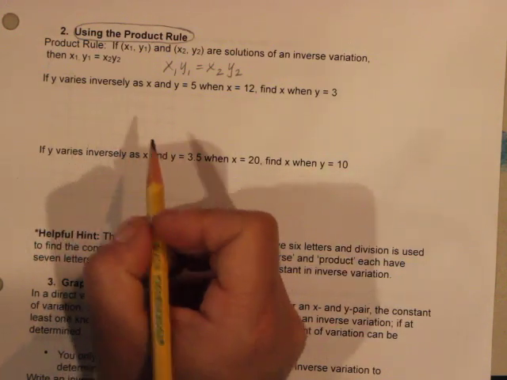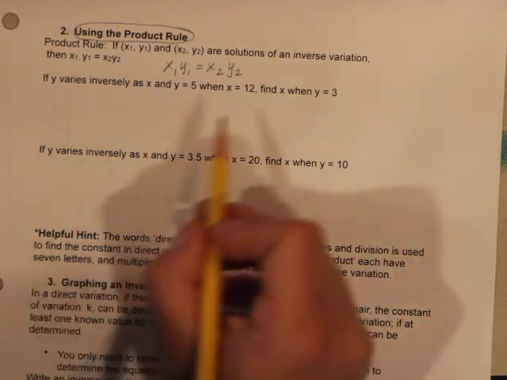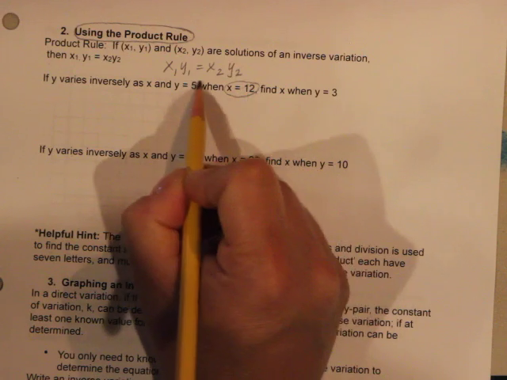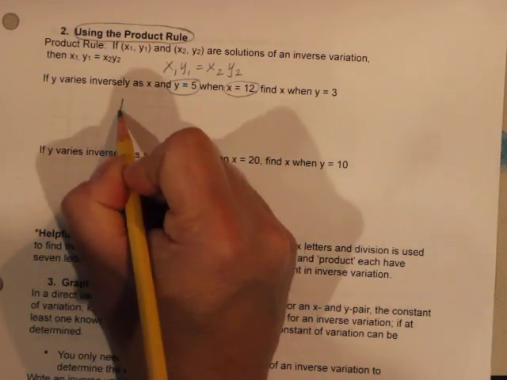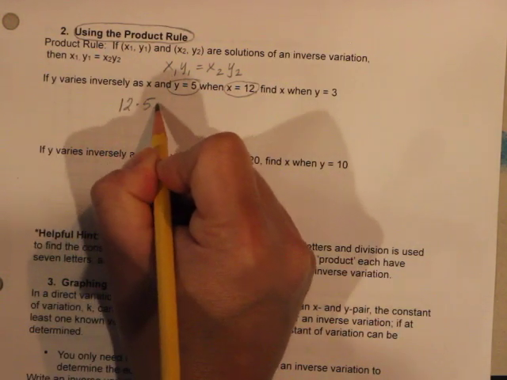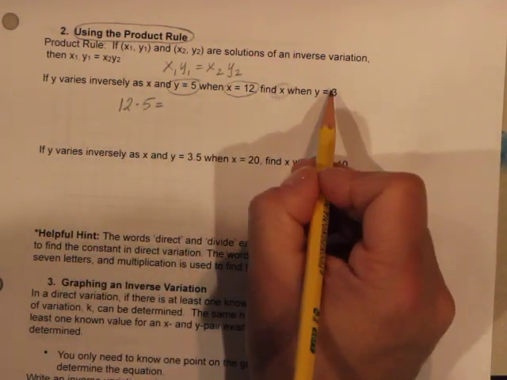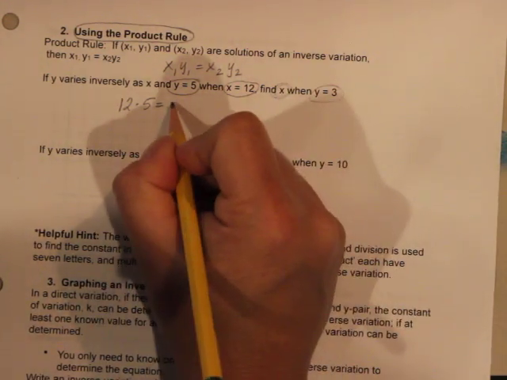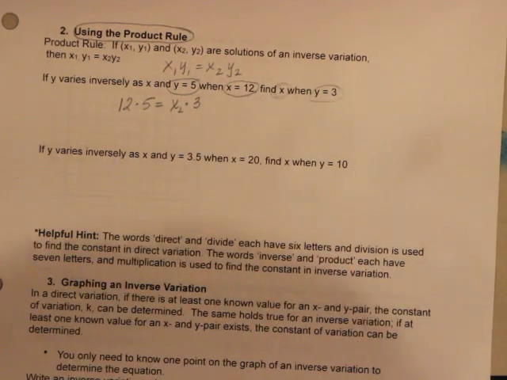If y varies inversely as x, and y equals 5 when x equals 12, then find x when y equals 3. All right, here's my x1, and here's my y1. When x equals 12, y equals 5. That's what they just told me. So 12 times 5 should be equal to, and they're asking me to find x, this is x2, when y2 equals 3. So I don't know what x2 is yet.